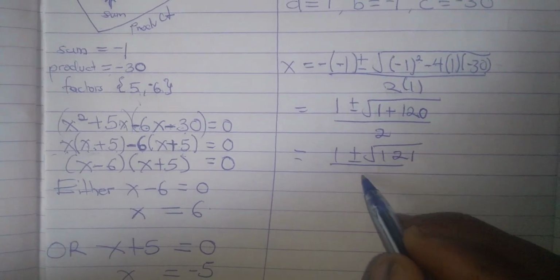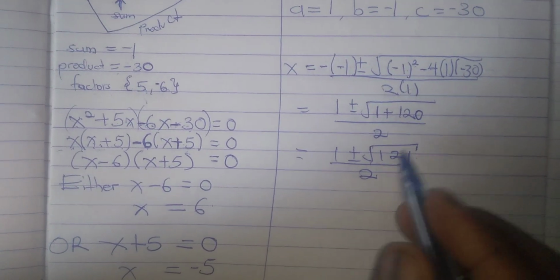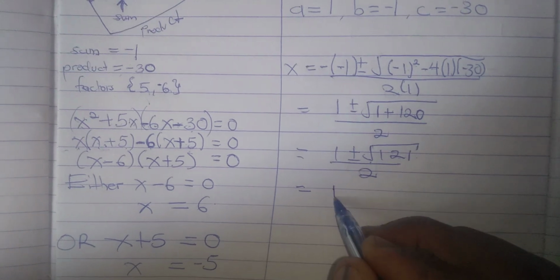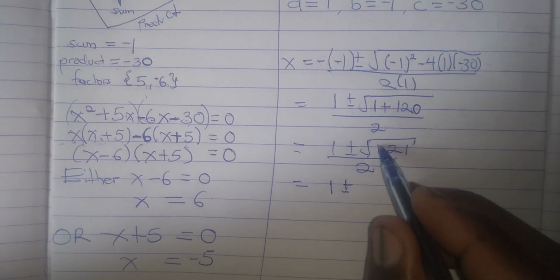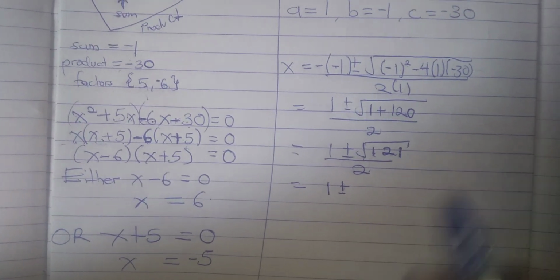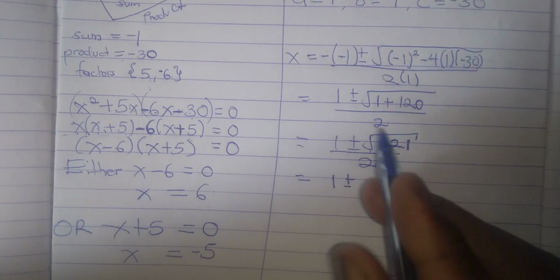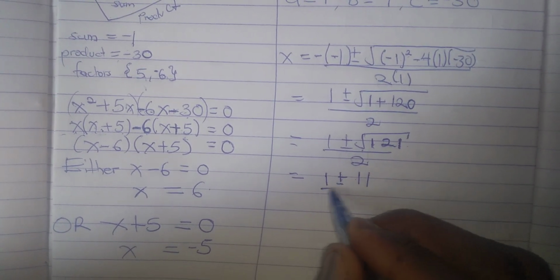So here you have to know square numbers. Remember 11 times 11 is 121, so the square root of 121 is 11. So it is 1 plus or minus 11, over 2.